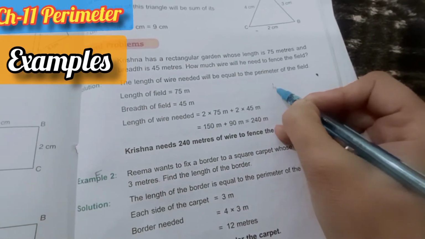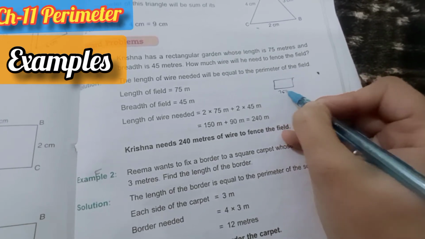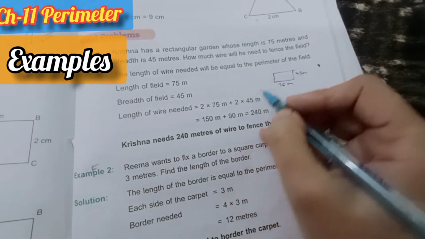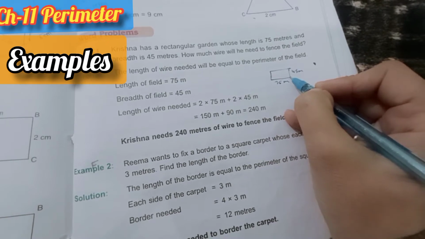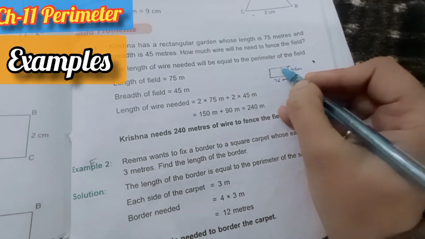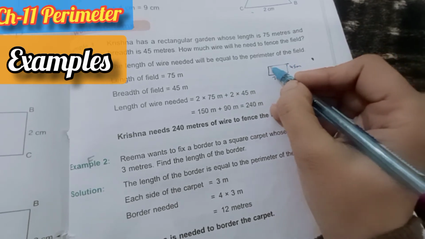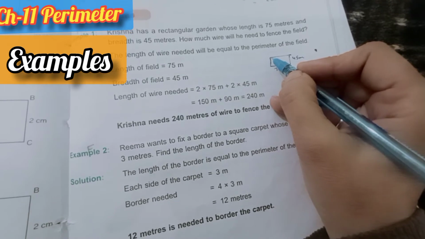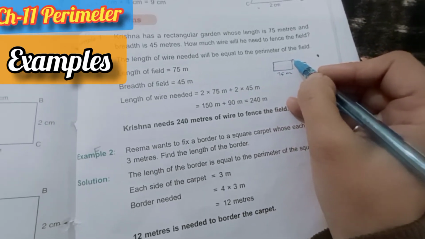in this rectangle, 75 meter is length and 45 meter is breadth. He needs to fence the garden, so he needs only the boundary, and to find the boundary we need to find the perimeter. So here we will find the perimeter of the field.